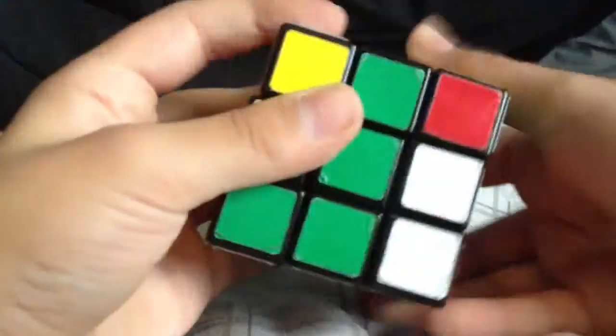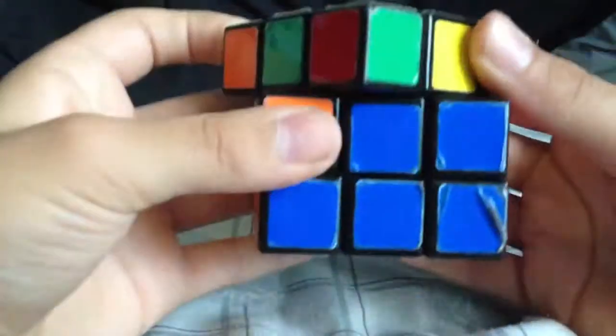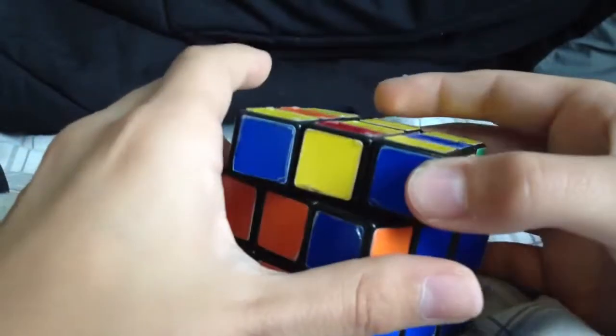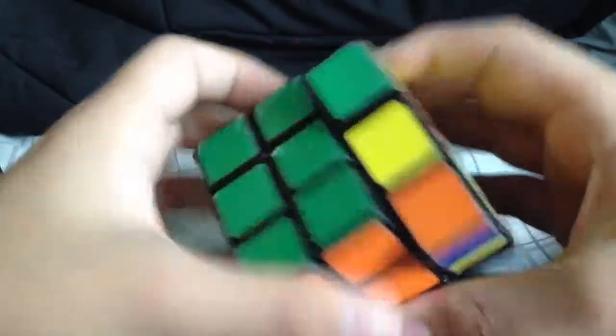By doing this over and over, you can get, wait, it has yellow in it, my bad. You can get the entire thing.